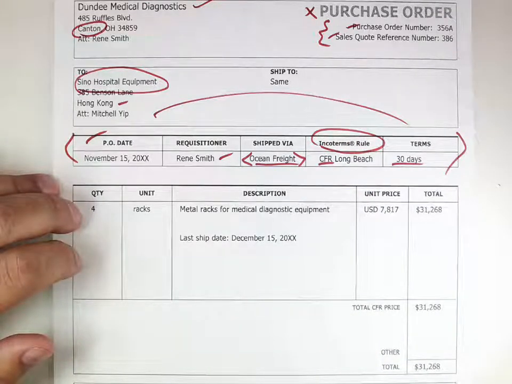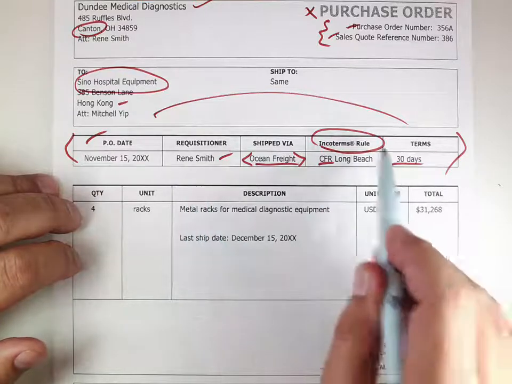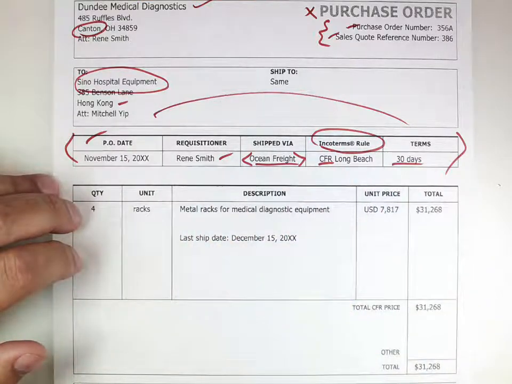Sino quoted us as Dundee. We went back and forth, had a few questions. We wanted a different Incoterm. We wanted different terms. This is what we agreed to. The point is, it has to be consistent with that agreement. That's the essence of the documentation trail.